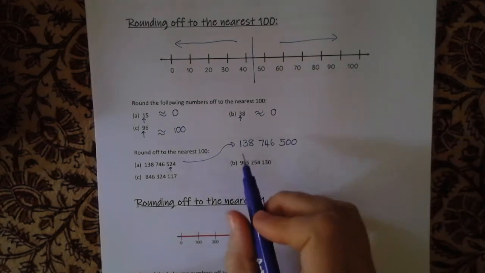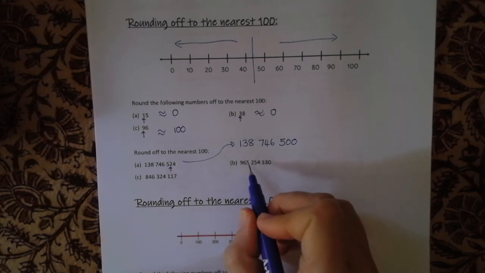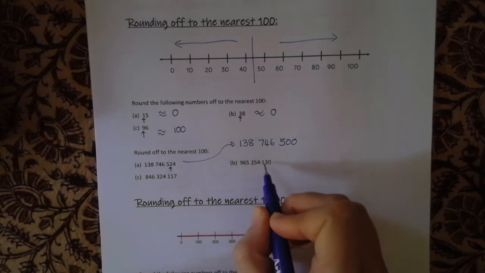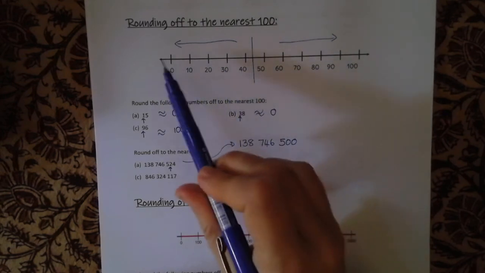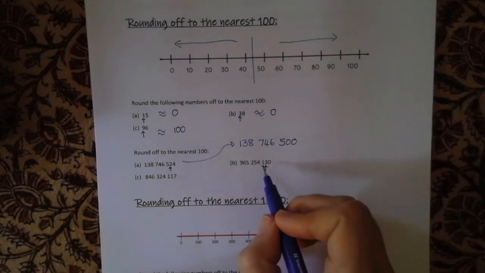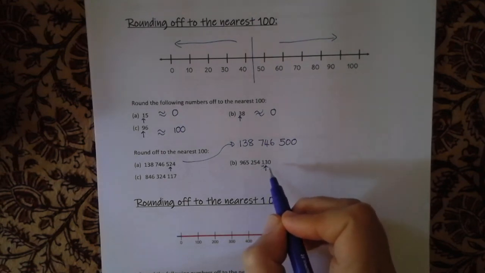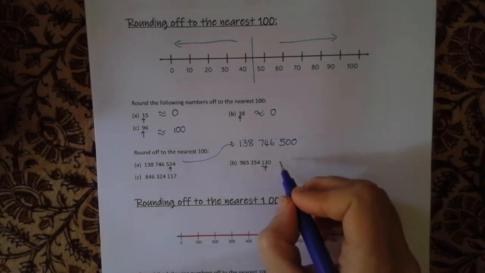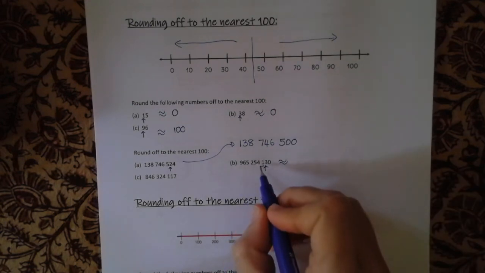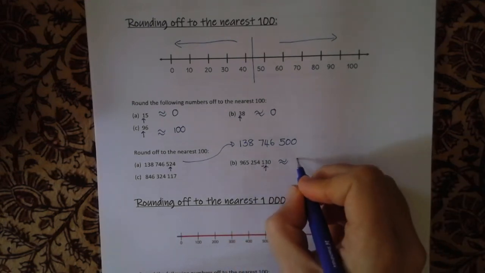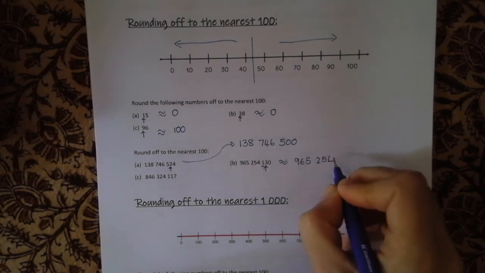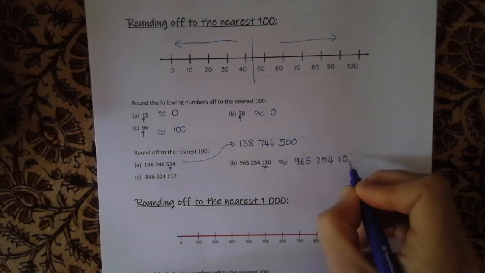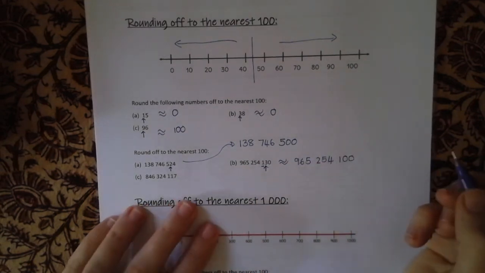Okay. Now let's go to the next one, B. 965,254,130. So the 100 here is 100, and the 10 that we're working with is 30. So go back to your number line. 30 means it's going to go back to 0. So then your 100 will stay the same. It will stay 100 here. So then use the rounding off sign. All the digits in front of that 100 will stay the same. 965,254,100, and all the others, the tens and the units, change to zeros because it's rounded.